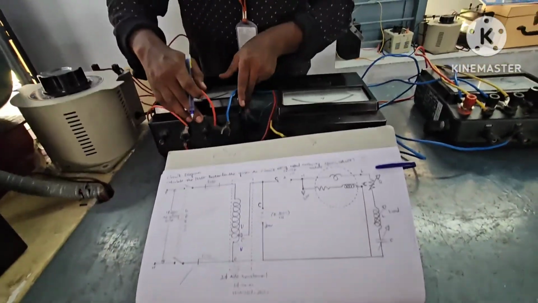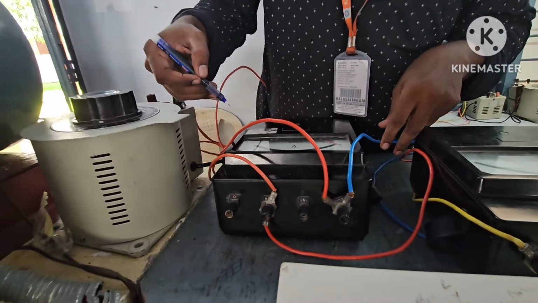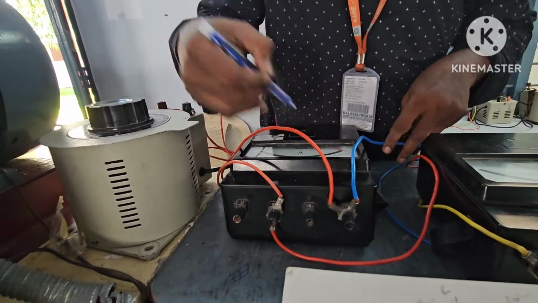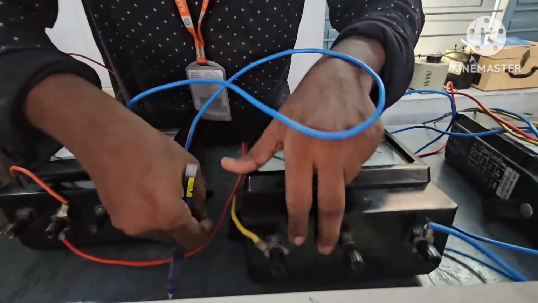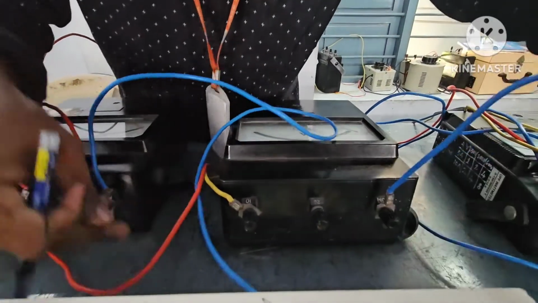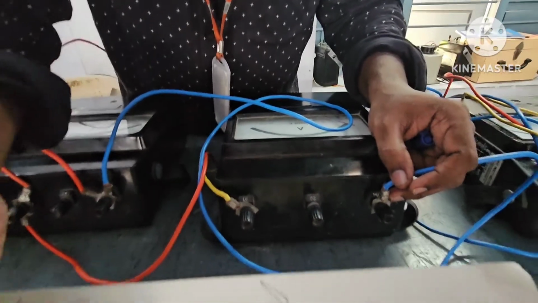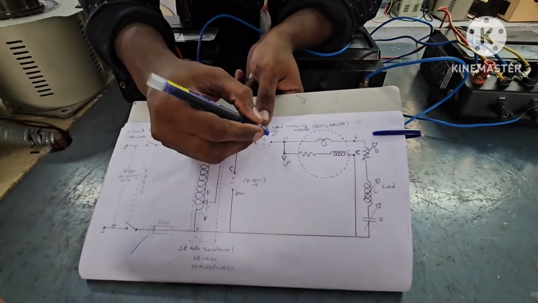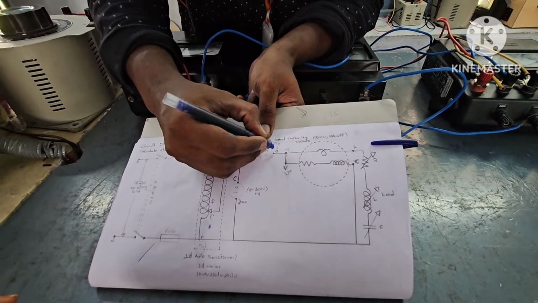So you see here, this is the voltmeter common, which we already connected to the auto transformer phase terminal. That voltmeter common I am connecting to the ammeter common, right? And then the ammeter range. I am going to pick an ammeter range of 10 ampere.